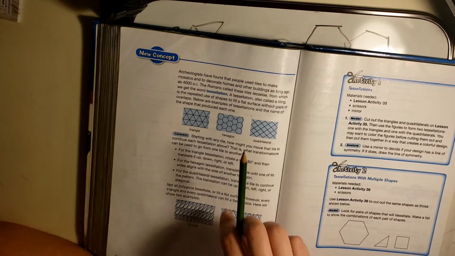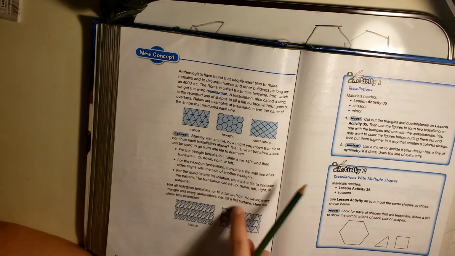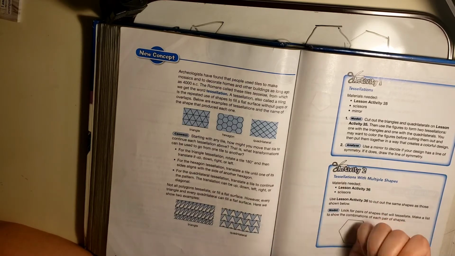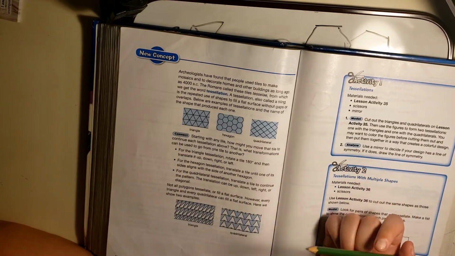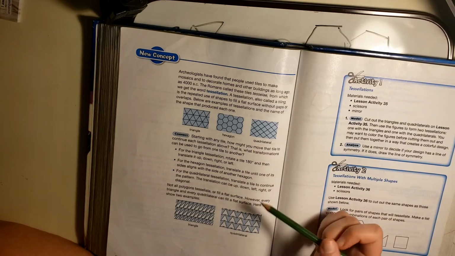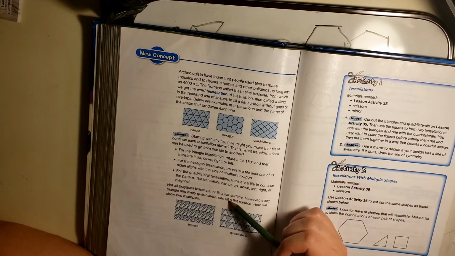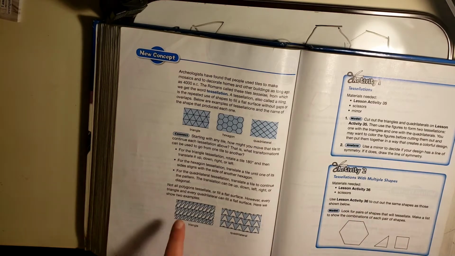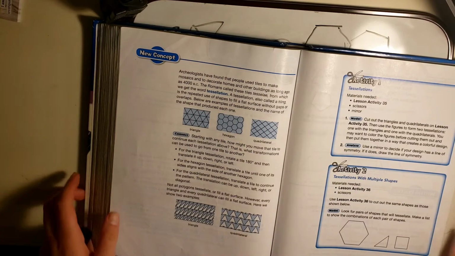So you can stamp it, turn it around, stamp, turn it around, stamp. And as long as it has 3 sides or 4 sides, it will always tessellate. However, every triangle can fill a flat surface. So we can always fill the shapes and have no kind of extras with triangles and quadrilaterals.